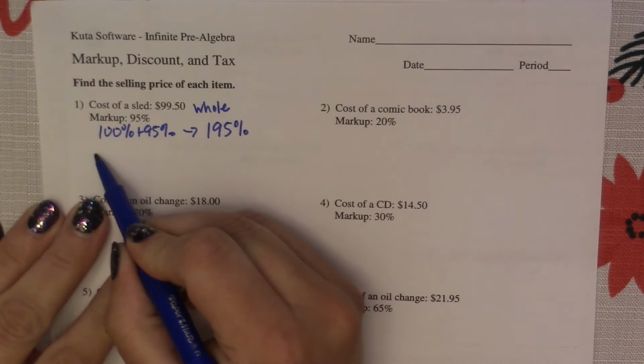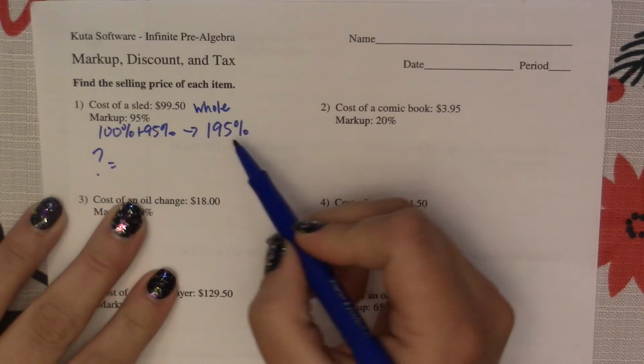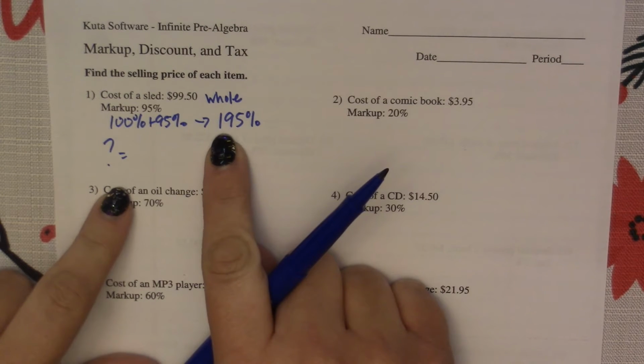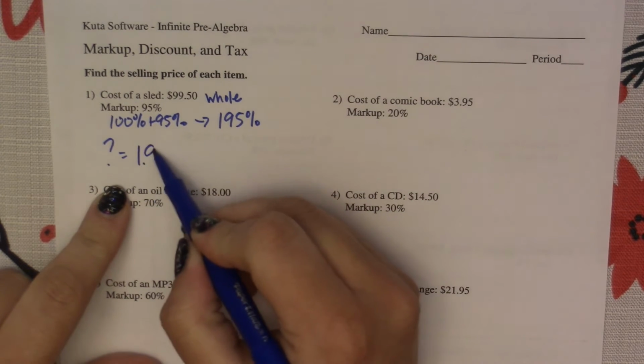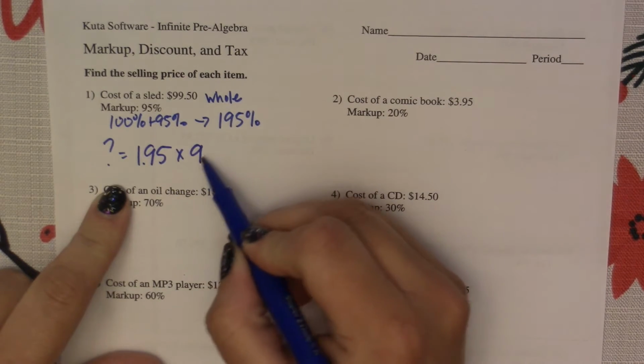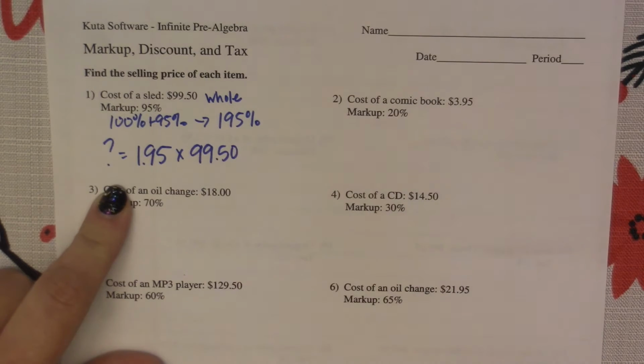All right, so the part, or what the customer pays, is 195%. We're going to change this 195% to a decimal. So to do that, we divide it by 100. So we get 1.95 times the whole, or the cost of that sled. So you can get your calculator.